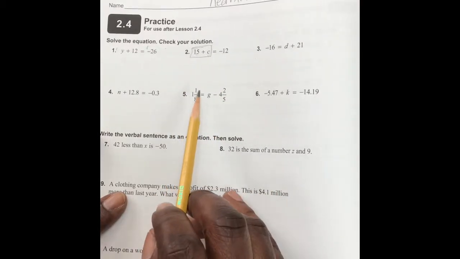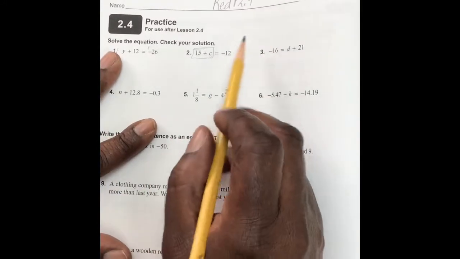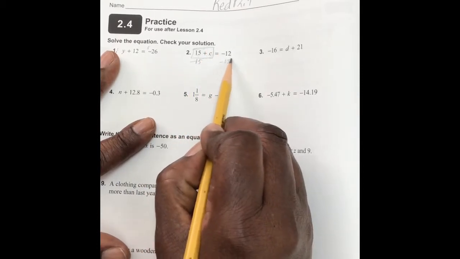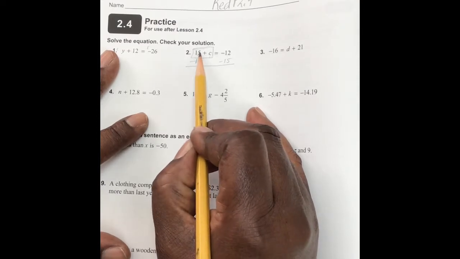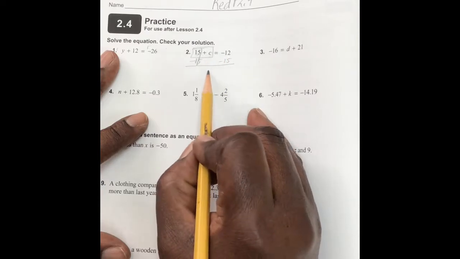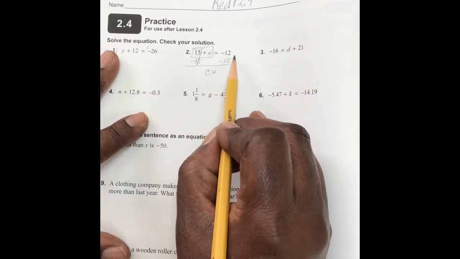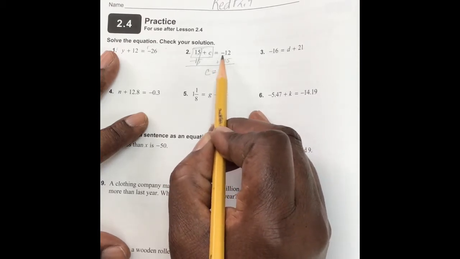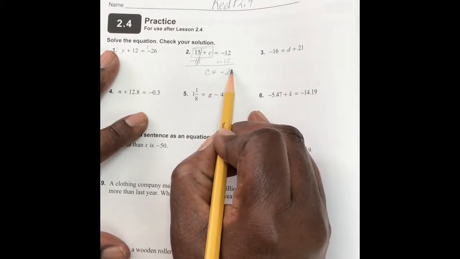Well, in order to move the positive 15 out, we must take the inverse of positive 15, which is negative 15, and we put it on both sides. Then this cancels out because positive 15 and negative 15 is 0, so that is gone. And C is now alone, and therefore negative 15 is on the other side. Therefore, negative 15 plus a negative 12 would give us a negative 27.